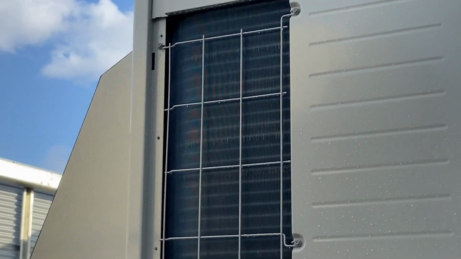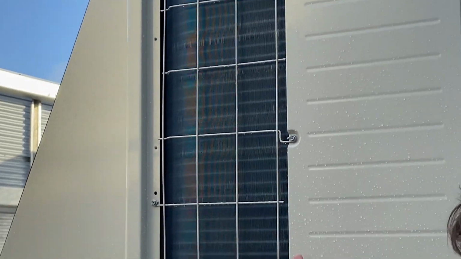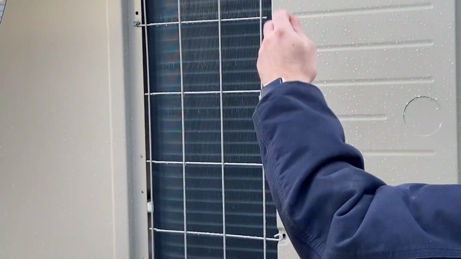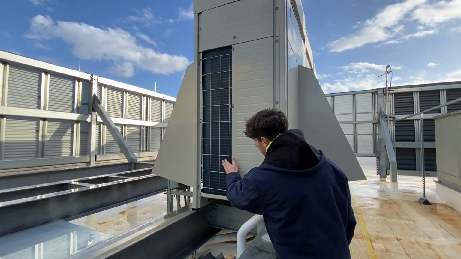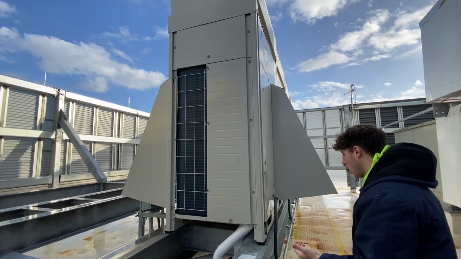There's already chemicals on the coil themselves that is already soaked in it. So once the water combines with it, it actually kills all the grime on the coils. So it doesn't need any chemicals or anything like that.